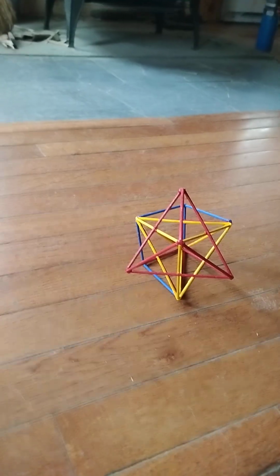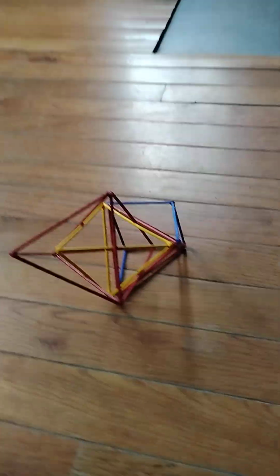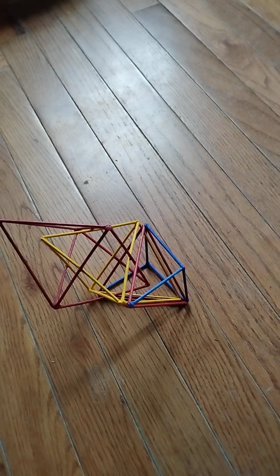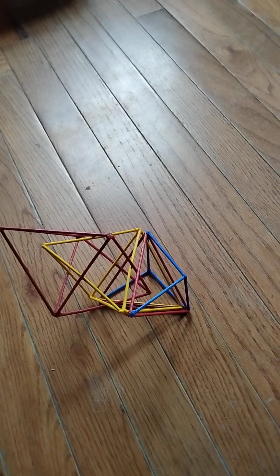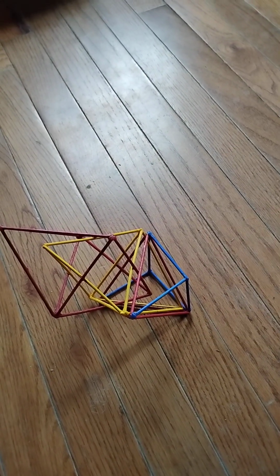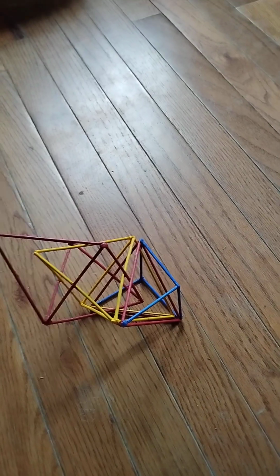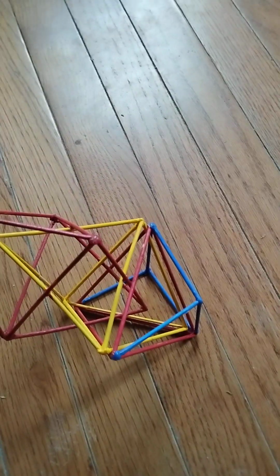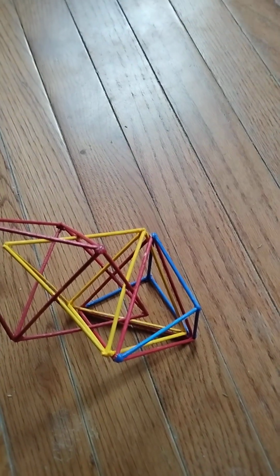That's a two-dimensional representation of the three-dimensional representation of the two star tetrahedrons observing each other. When they observe each other, they create that third observation of the square. And that square is transformed from the yellow.